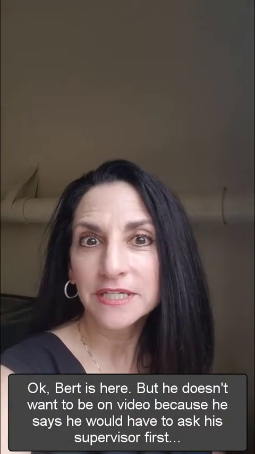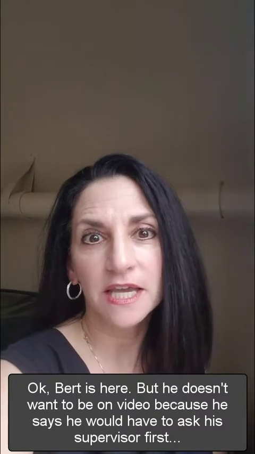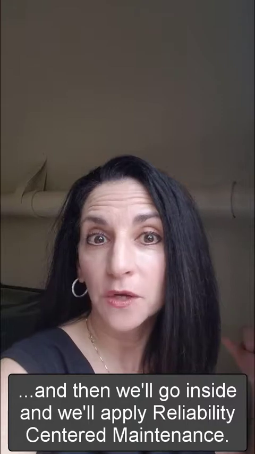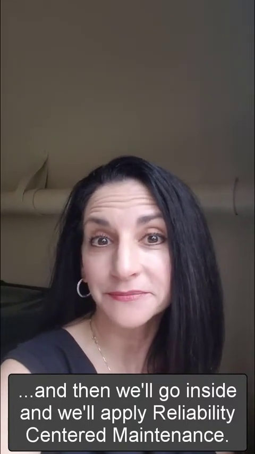Okay, Bert is here. But he doesn't want to be on video because he says he would have to ask his supervisor first, and I totally understand that. Let me just show you really quickly what the trap looks like in the ground, and then we'll go inside and we'll apply reliability-centered maintenance.